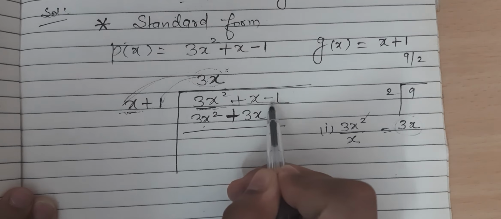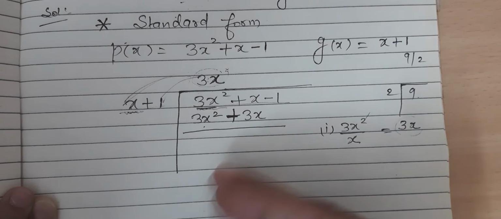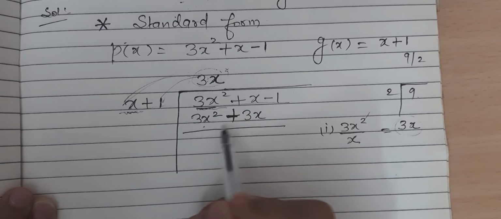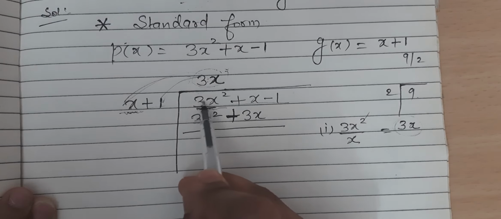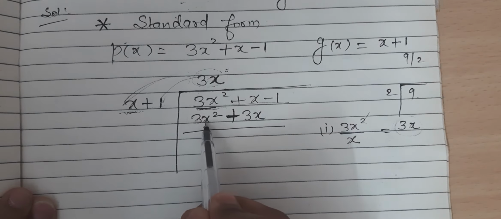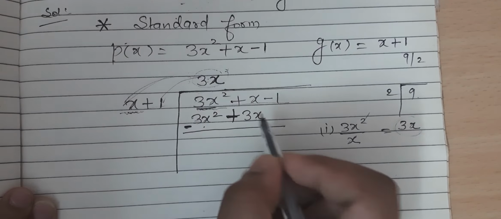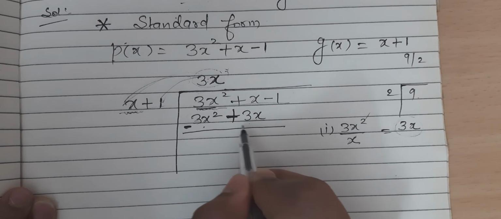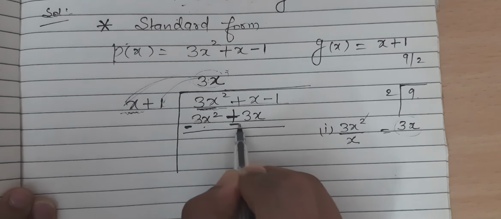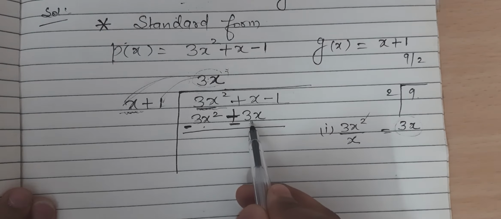Whenever we subtract, their signs will change. Right now this 3x square, which is written here, their sign will not change, only their sign will change. So this 3x square is positive, so this will become negative. We'll put a minus sign here, and this 3x is positive, so now this 3x will become negative. Now this 3x square is negative and this 3x is also negative.